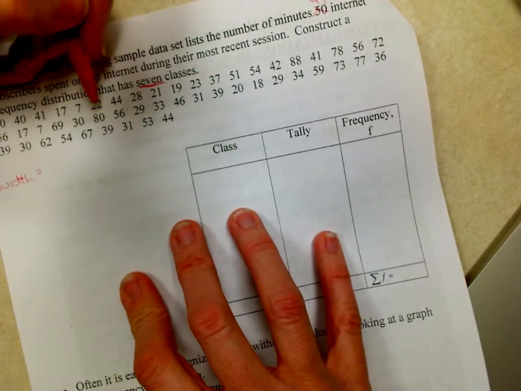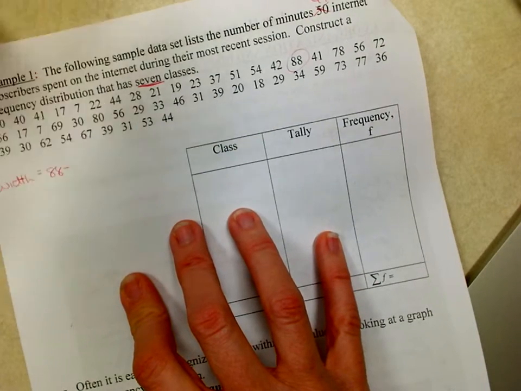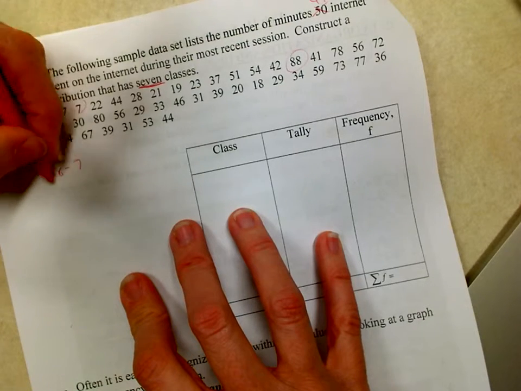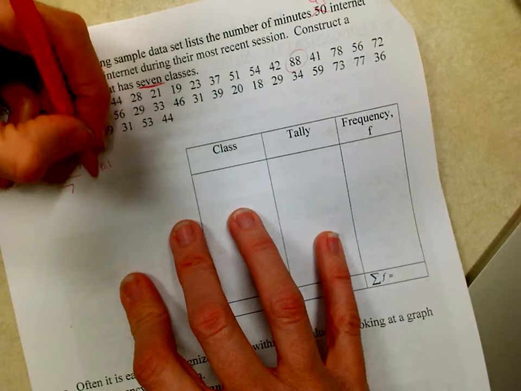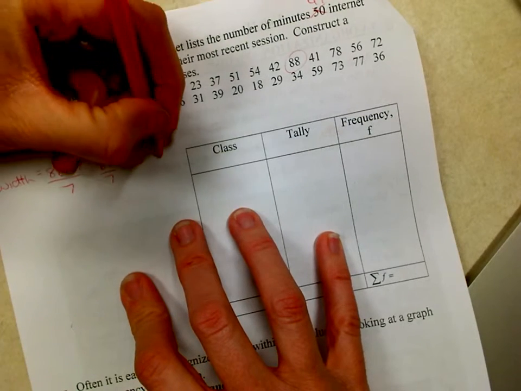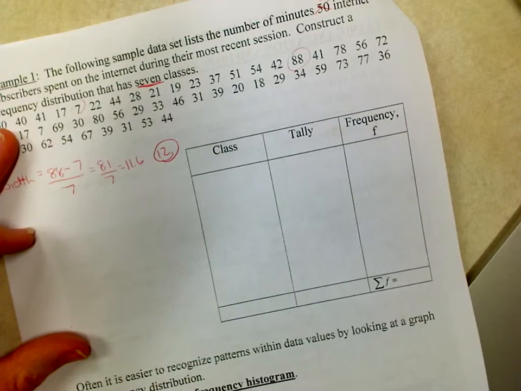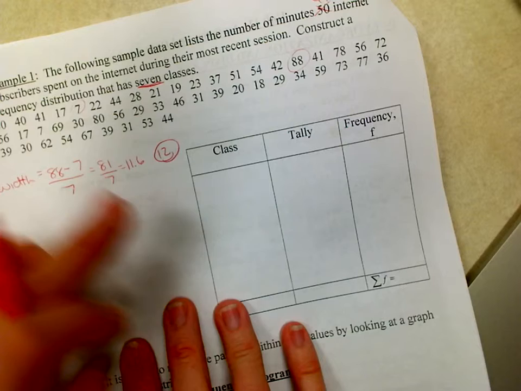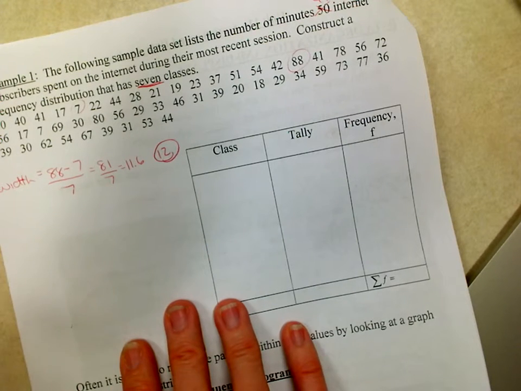Okay? Well, for the range, I need the largest value, which is 88, minus the smallest value, which happens to be 7. And I'm going to divide that answer by 7. And when I do 81 divided by 7, I get about 11.6. So I am going to want to use 12. Remember, you always round up. What that tells me is I want my intervals, or my classes, to each have 12 numbers in them.